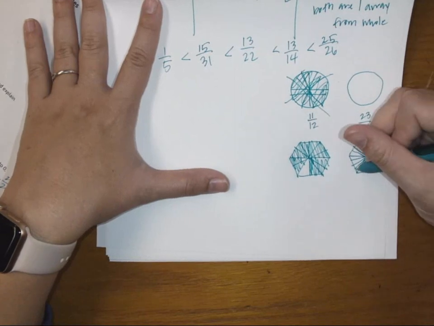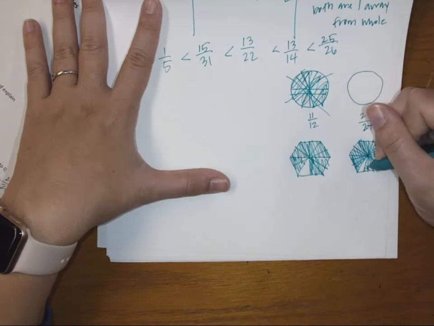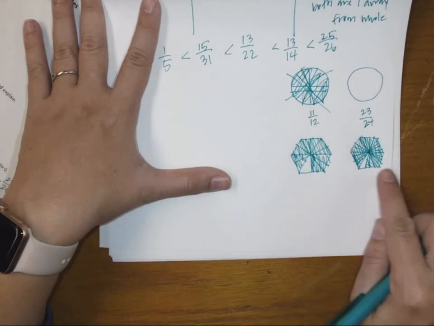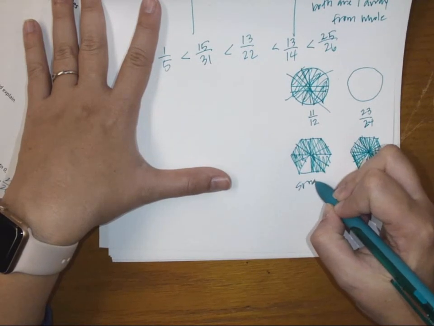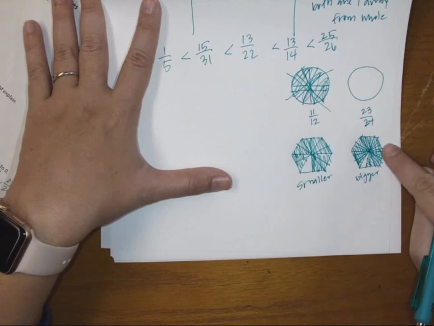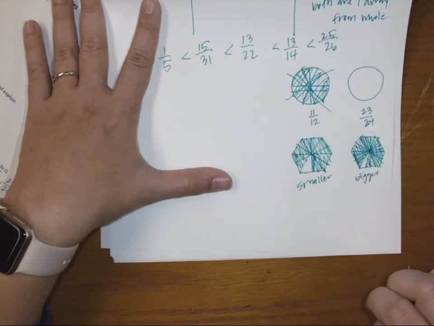So if I'm leaving one of those open, it's a smaller area that's still open, right? So this is the smaller fraction, this is the bigger. Because this is shading in more area, because my piece that's left open is the smaller piece. Does that make sense? I hope so.